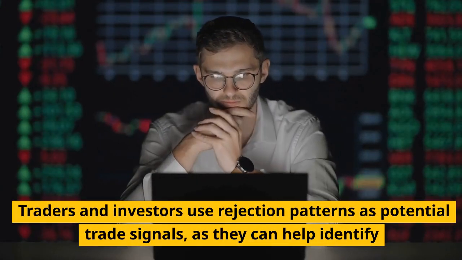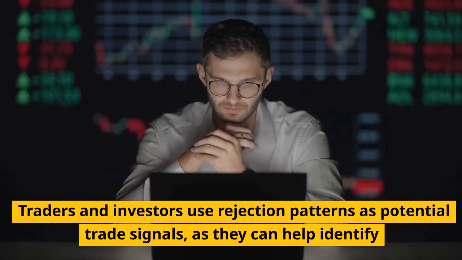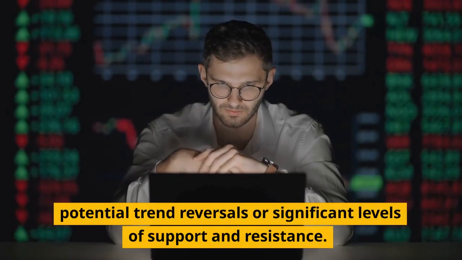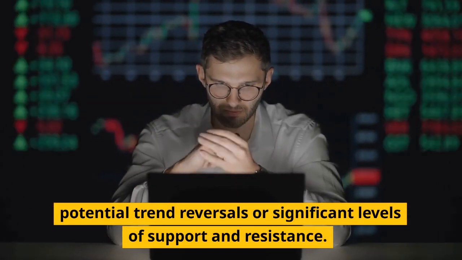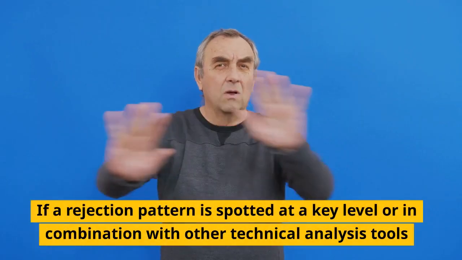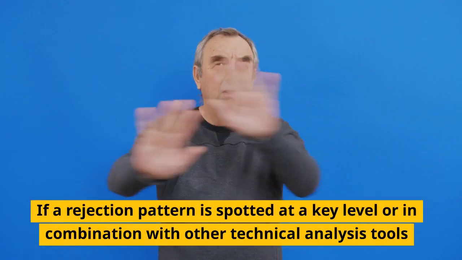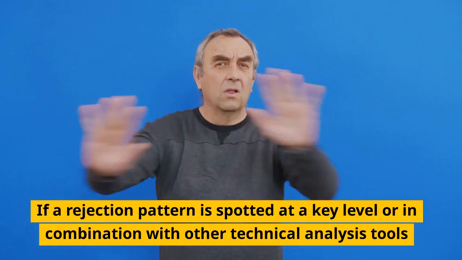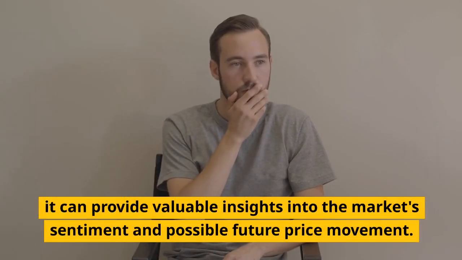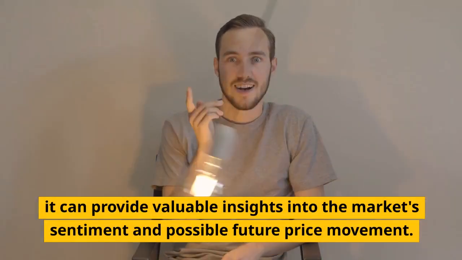Traders and investors use rejection patterns as potential trade signals, as they can help identify potential trend reversals or significant levels of support and resistance. If a rejection pattern is spotted at a key level or in combination with other technical analysis tools, it can provide valuable insights into the market's sentiment and possible future price movement.